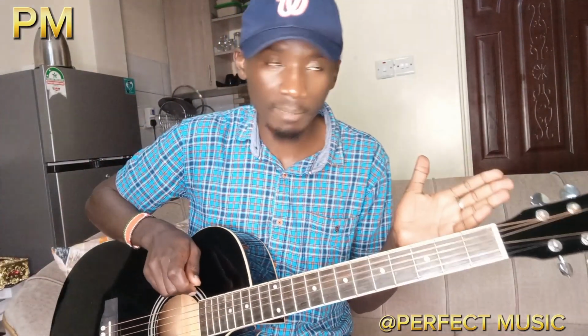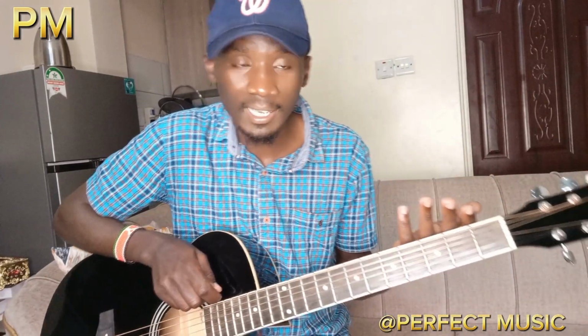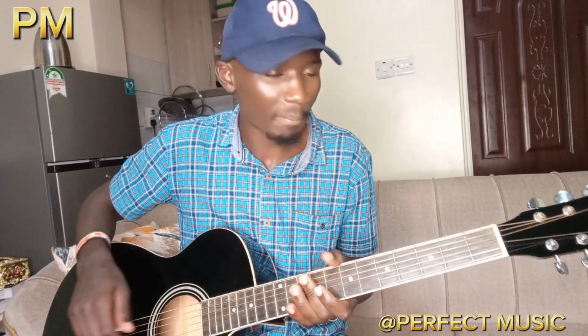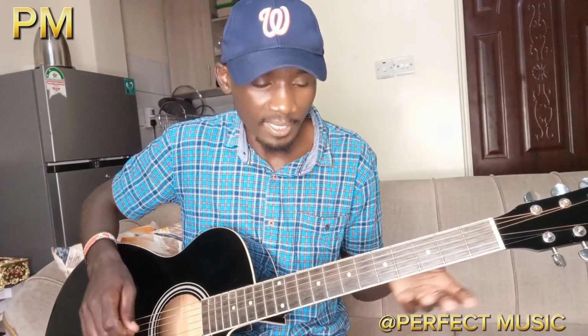I'm not using a professional pick because I keep misplacing my picks. I buy them and I keep misplacing them. So when I'm not performing, I just come up with my own, as long as they are making sense.